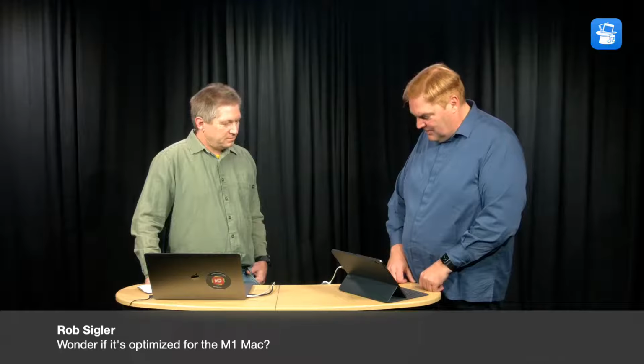I have a little setup here, and I can see if we already have some questions. I can just turn this on here. Rob is asking, I wonder if it's optimized for the M1 Mac. I think we already answered that question. Yes, it is optimized for the M1 Mac, and it performs amazingly fast and smooth, since we're using modern graphics technology. We're using all kinds of cool stuff optimized.